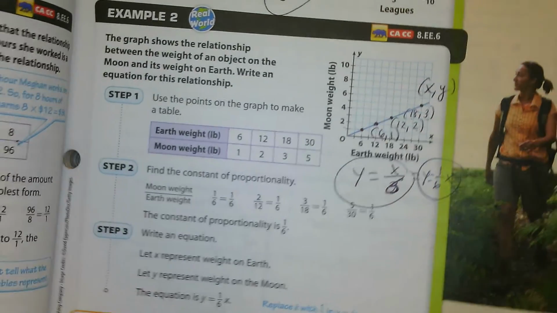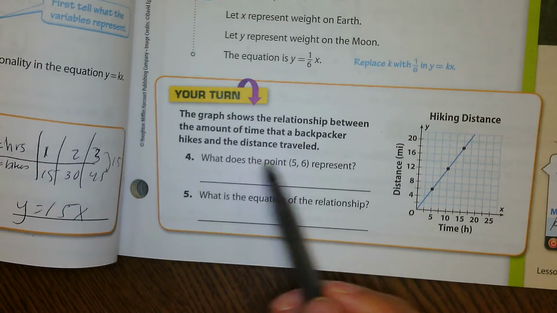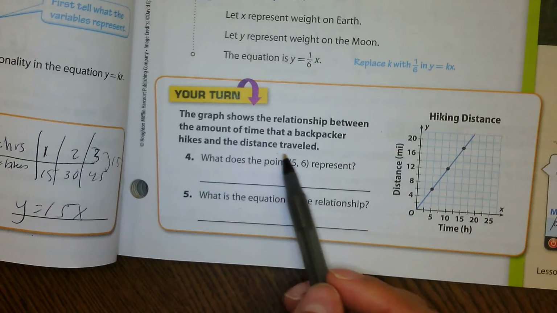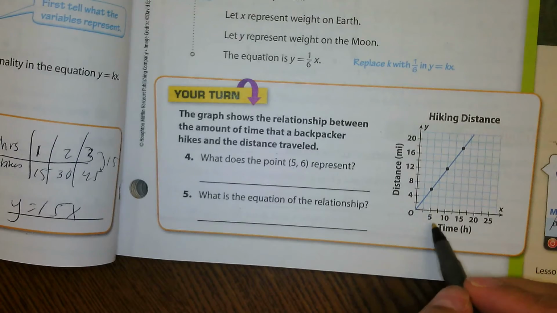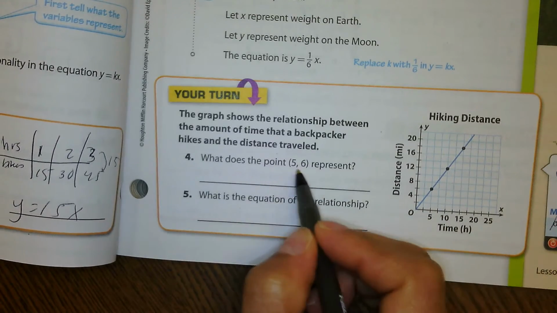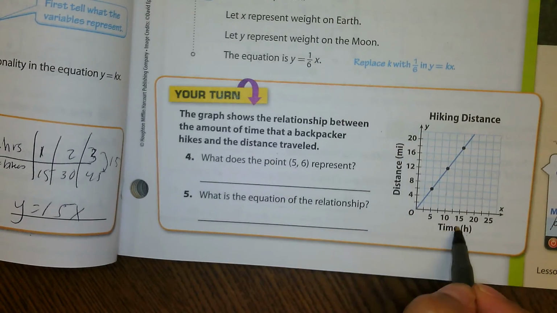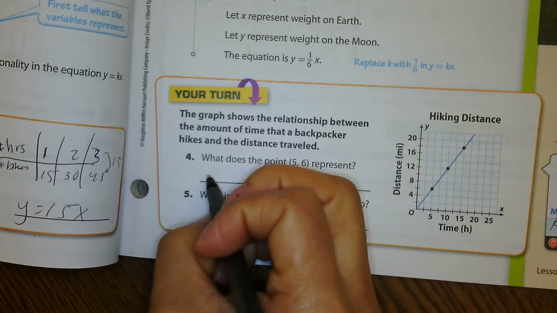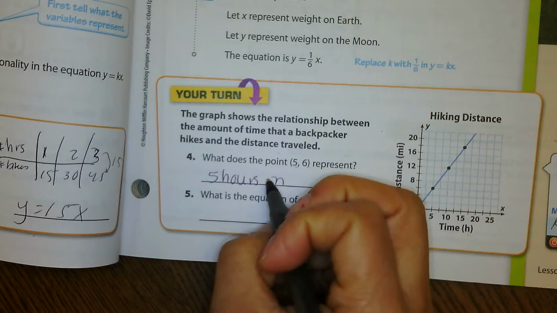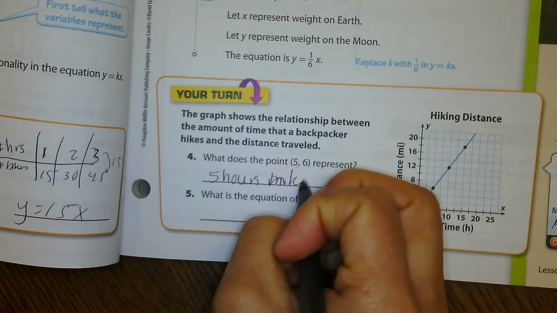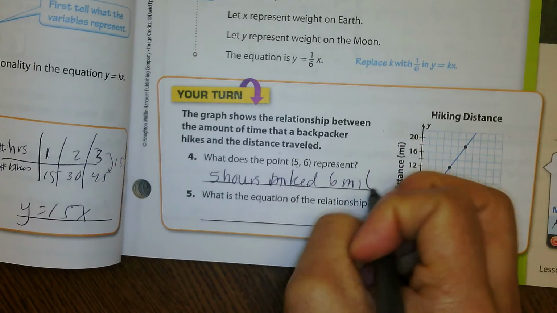Now the next question: the graph shows the relationship between the amount of time that a backpacker hikes and the distance traveled. What does this point represent? I'm sorry, the 5 here represents the time, the hours, and the 6 represents the miles. So (5, 6) means 5 hours, and he hiked 6 miles, a distance.